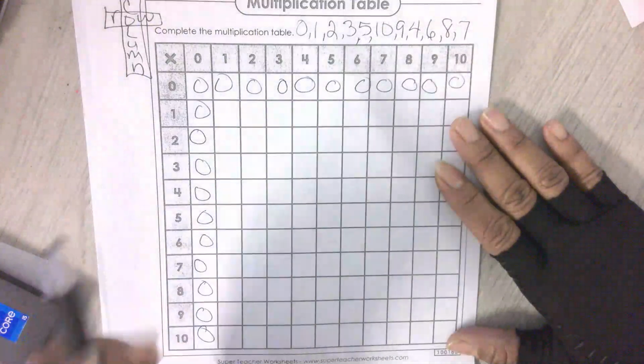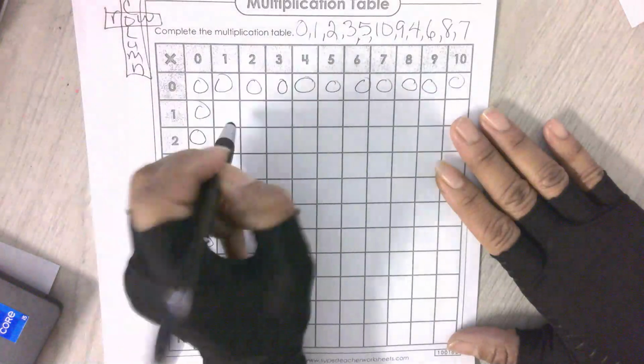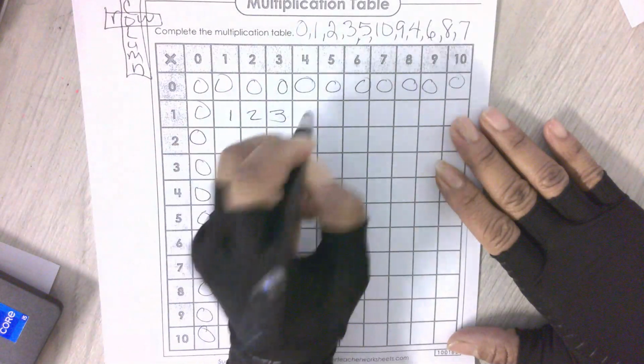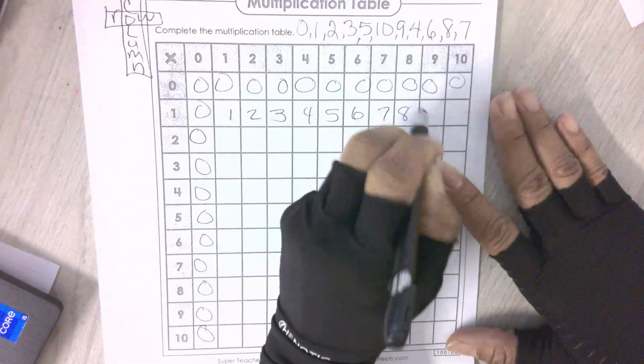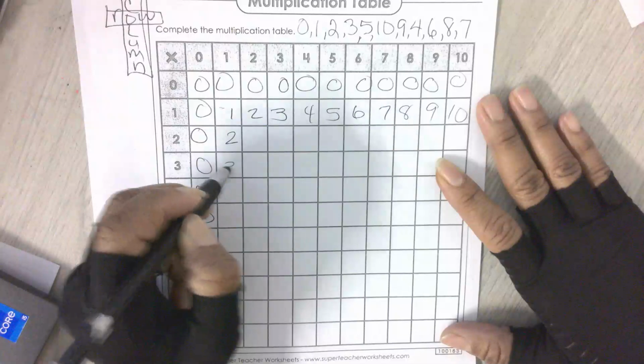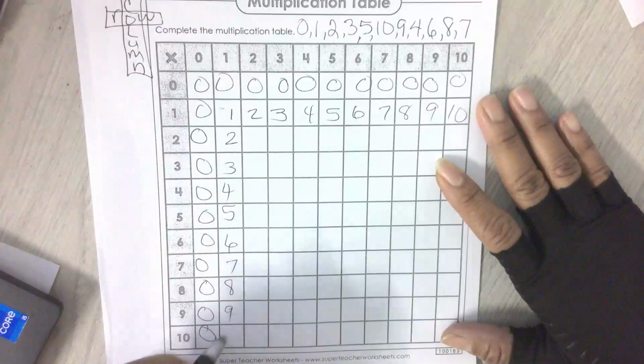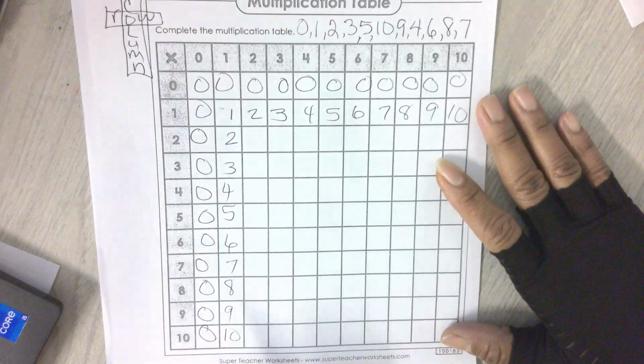1 times any number is that number. Okay, so 1 times 1 is 1, 2, 3, 4, 5, 6, 7, 8, 9, 10. Now we're going to do the column. 2, 3, 4, 5, 6, 7, 8, 9, 10. Just that quick, we have this many already filled in.